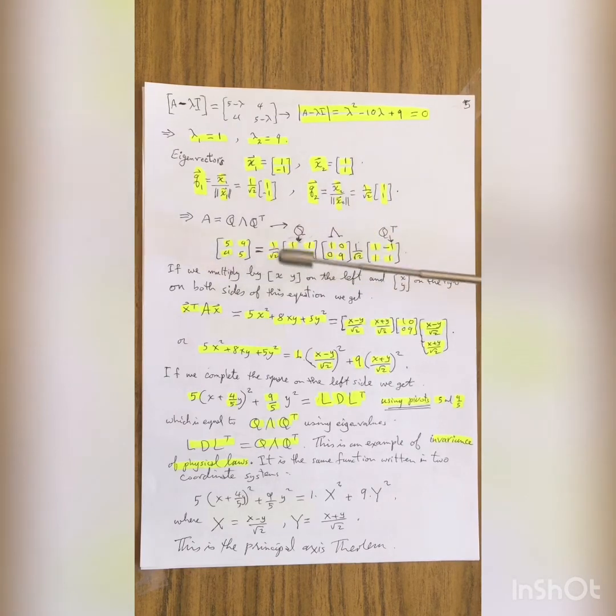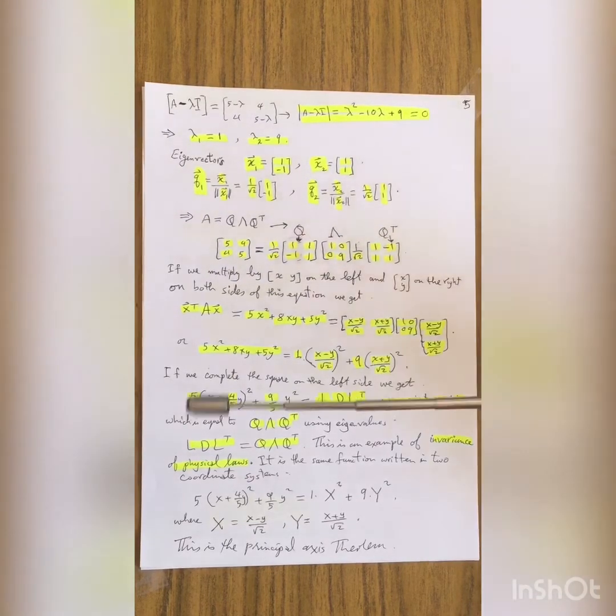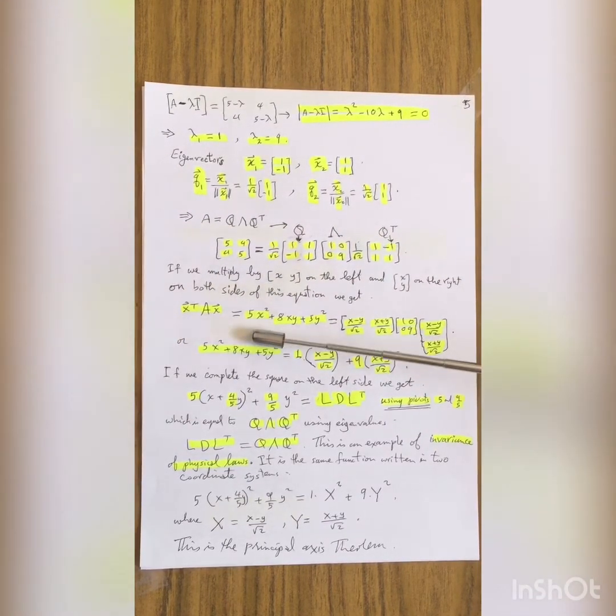So if we multiply by X transpose, which is the row vector xy, on the left side of this equation and also on the right-hand side, and we multiply by the column vector xy on the right of each side of this equation, the left-hand side is X transpose AX, which is 5x squared plus 8xy plus 5y squared.